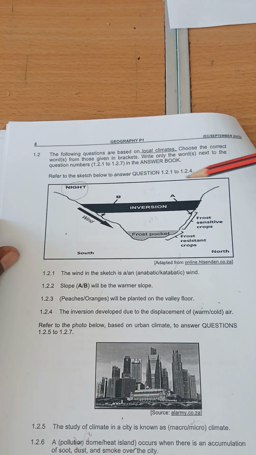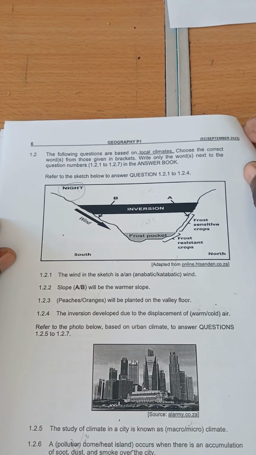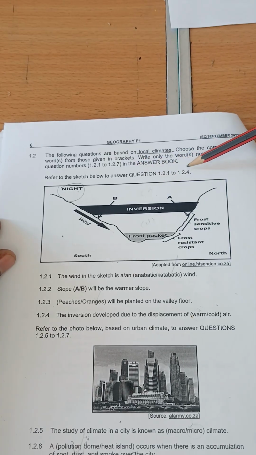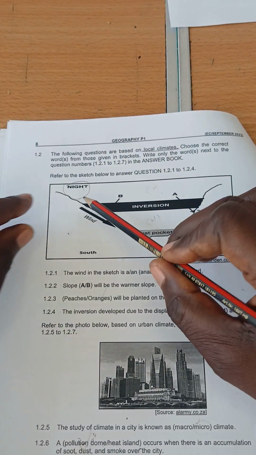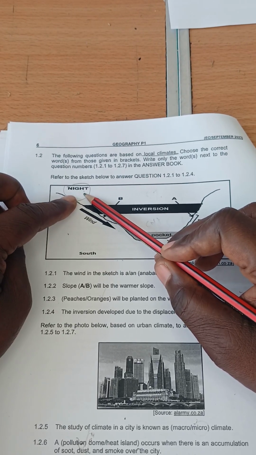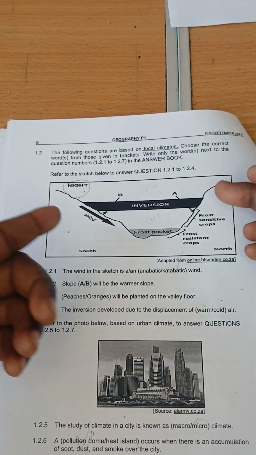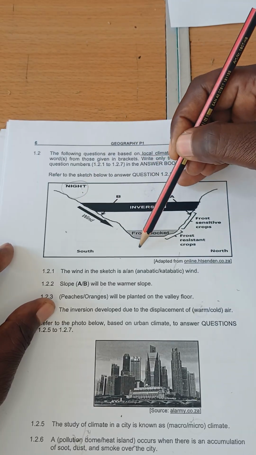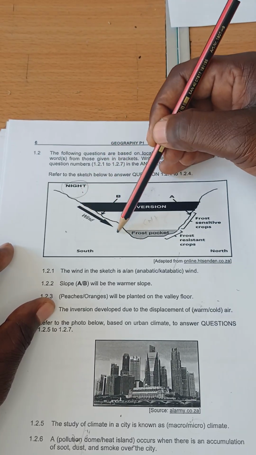Choose the correct words from those given in brackets. Write only the words next to the numbers 1.2.1 to 1.2.7. Refer to the sketch below in questions 1.2.1 to 1.2.4. It has already been highlighted that this is during the night. What are we likely to have during the night? We are likely to have cold air. Remember from our explanation, cold air is heavy and denser, so it sinks. In our valley, the arrows pointing downwards show cold air that is subsiding or sinking because it's heavy.